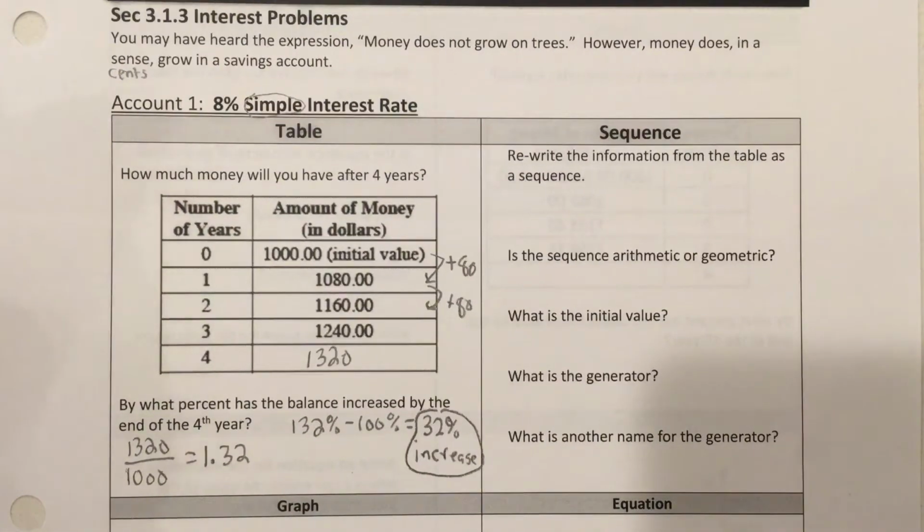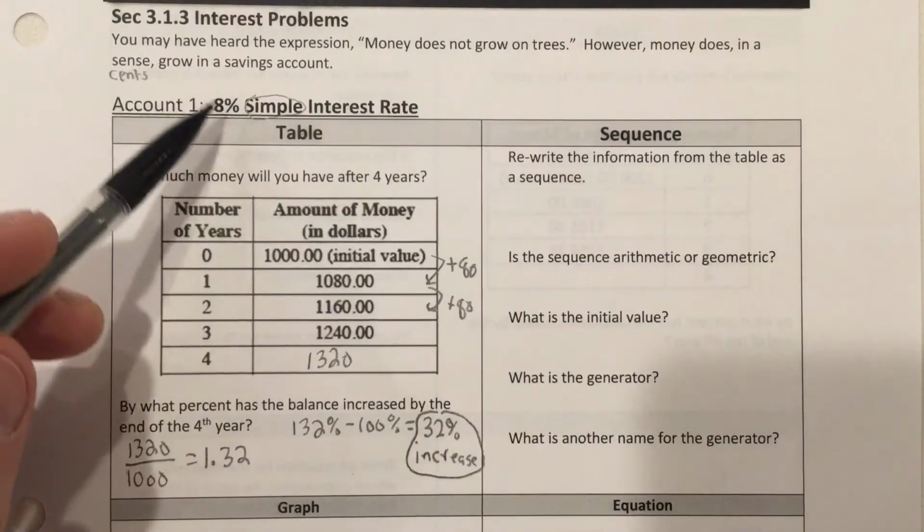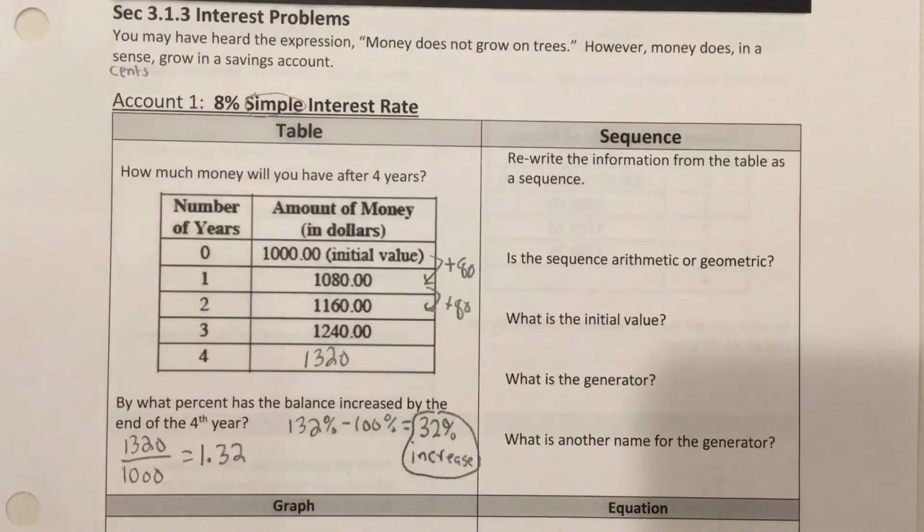Pretty good. It's very rare these days that you're going to have an 8% interest rate, however. So right now, you'll be lucky if you get 1%. But that's just how things go.